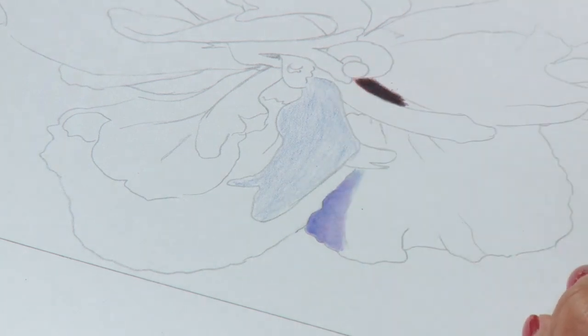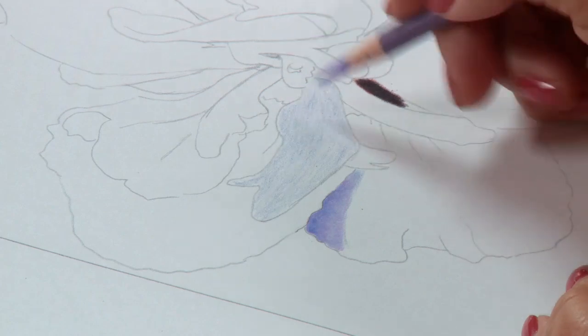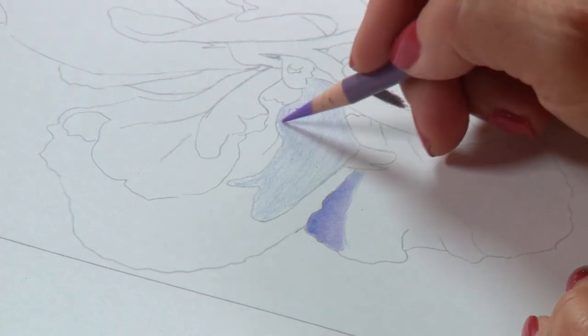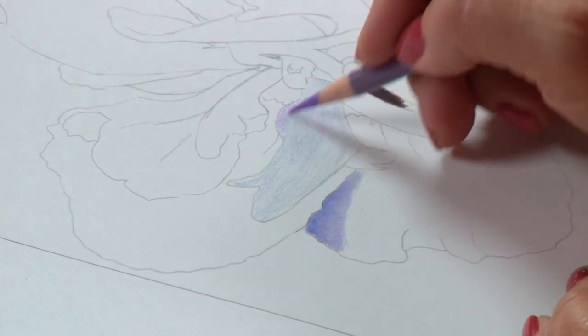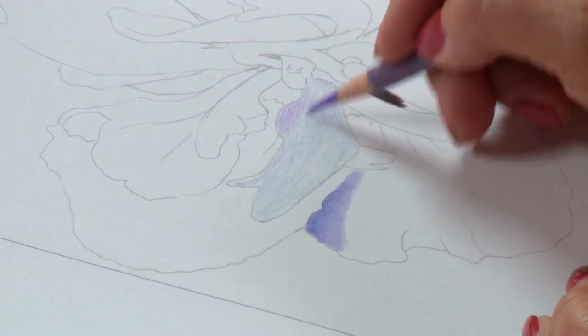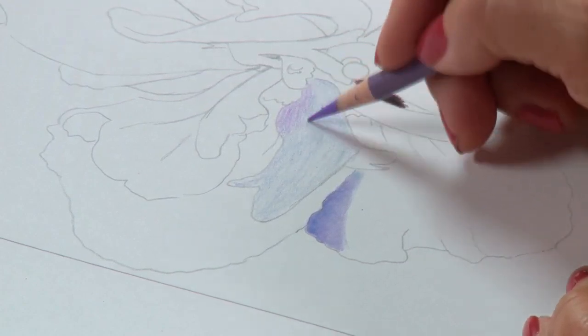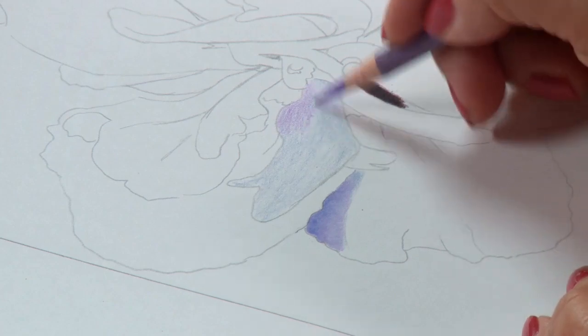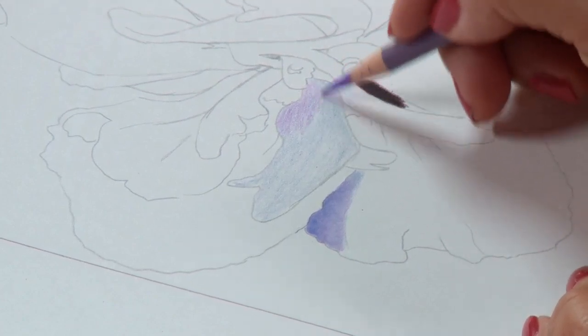Okay. Again, I'm picking up lilac, going over it, and this is where we're turning it into a bit of a purpley color. This is my foundational layer. I would say this is my palette, pretty much for the whole flower.